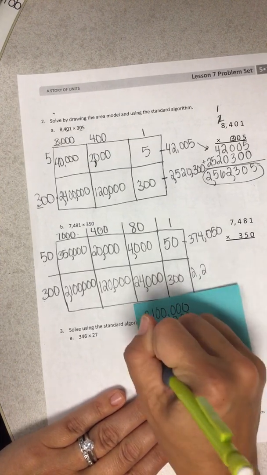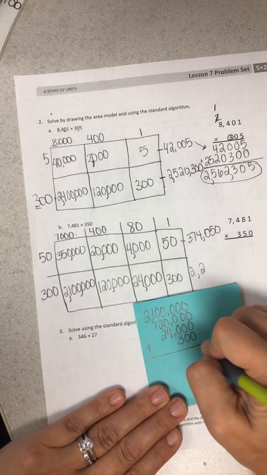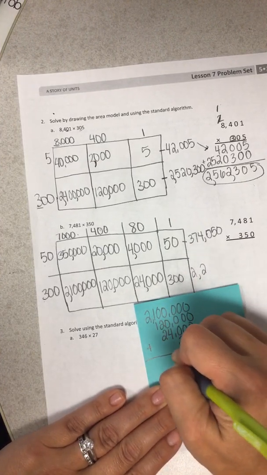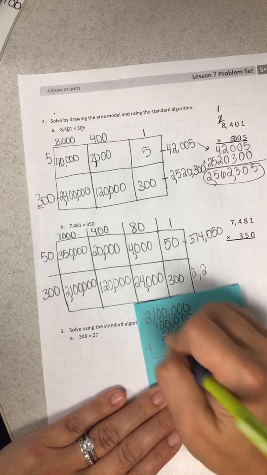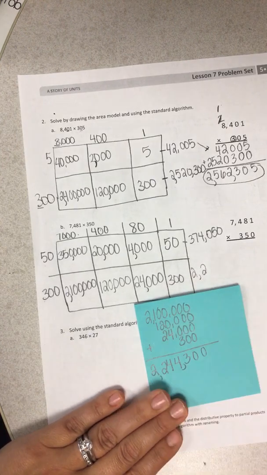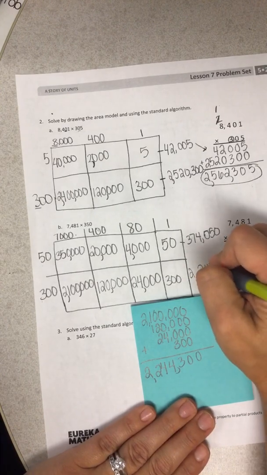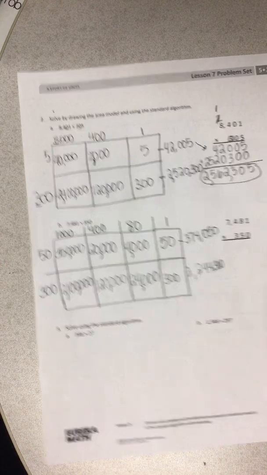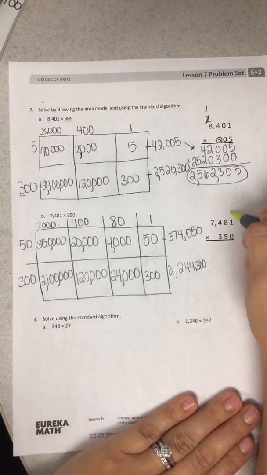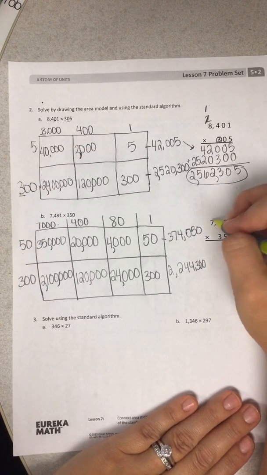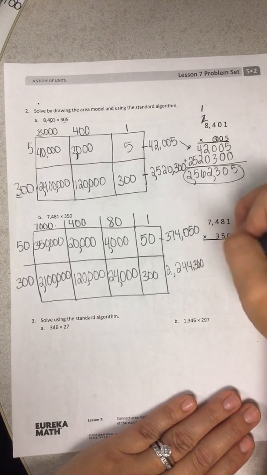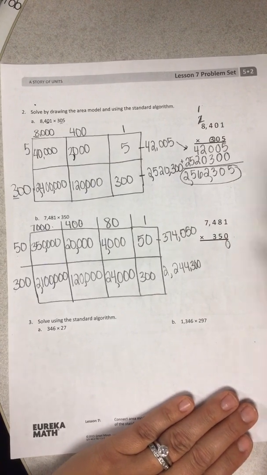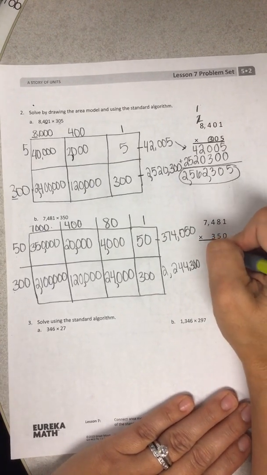So see how I'm lining up all those numbers? So I've got 0, 0, 3, 4, 4, 2, and 2. So I've got 2,244,300. Okay, if I did both of these correct, then they should match over here. So remember, I don't need to do my 0, 0, 0, 0. But I do have to remember that I do need to start off with a 0 because I am multiplying this by 50. So now I can do 1 times 5 is 5.